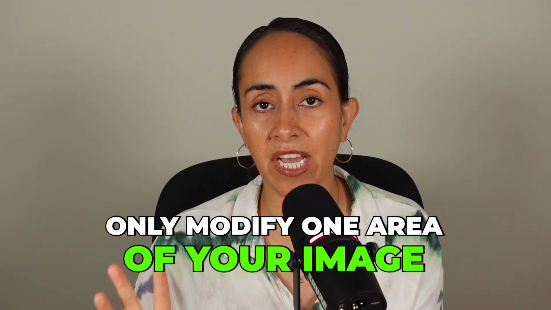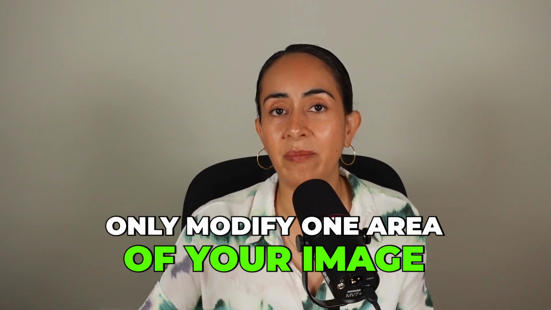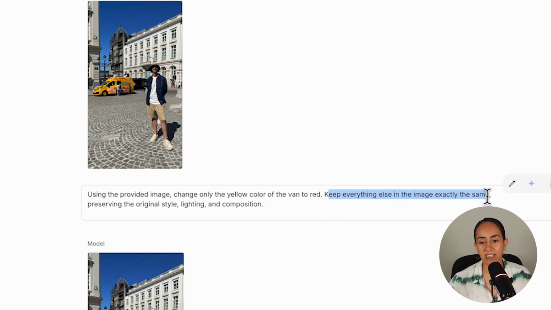The fourth best way to use Nano Banana is by specifying the area that you want to adjust or to edit and to leave the rest of the image untouched. So here I have this example. We have the same photo with the yellow van and I used the prompt: Using the provided image, change only the yellow color of the van to red. Keep everything else in the image exactly the same.